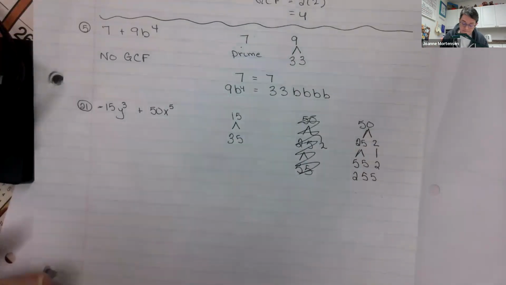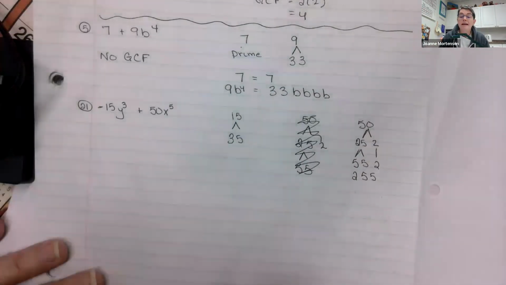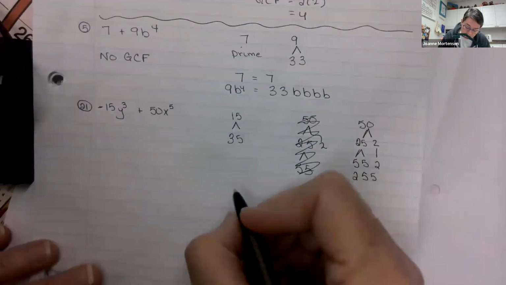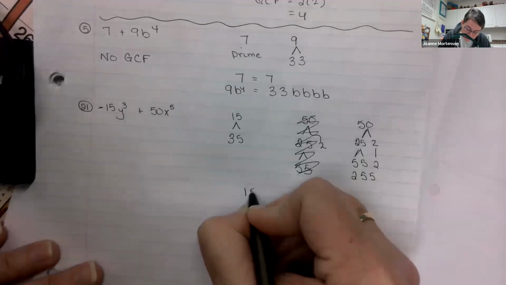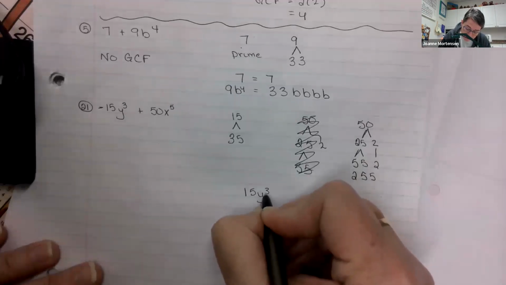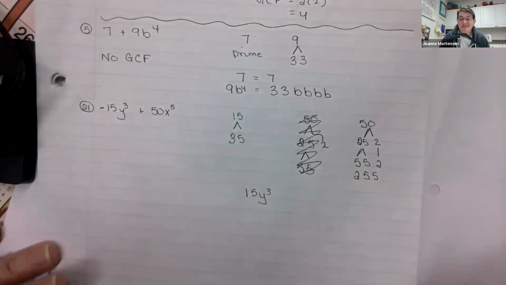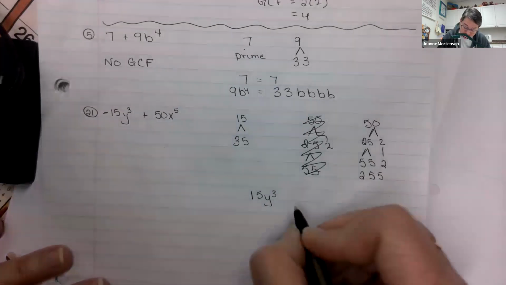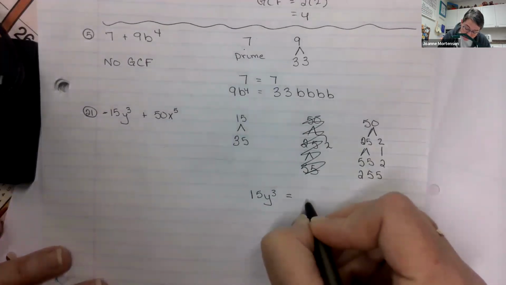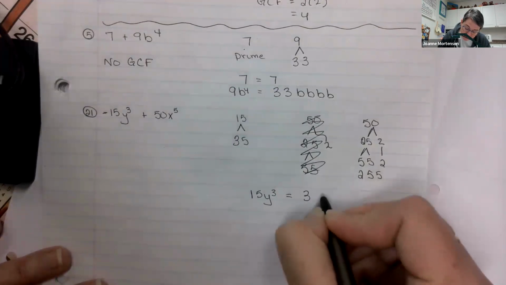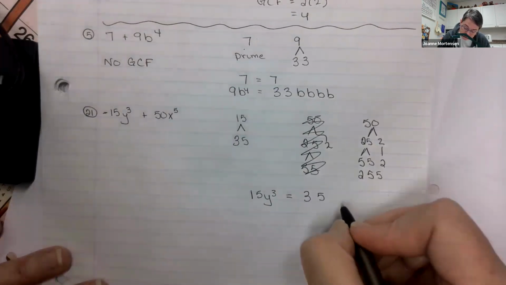Oh, I'm going to show you a trick. And again, I'm going to ignore that negative 15 because I don't want to deal with it. So 15y3 is equal to 3 times 5.